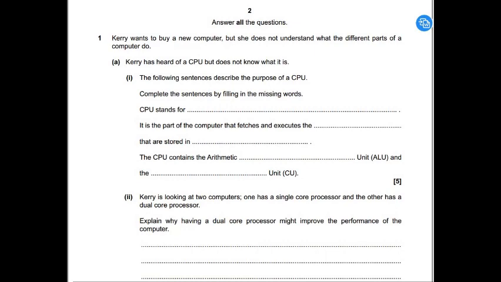So this one, CPU stands for Central Processing Unit. It is the part of the computer that fetches and executes the instructions that will be stored in main memory. The main memory is also called the RAM. Main memory, RAM, is a volatile form of memory. But for this case, all we need to say is main memory.